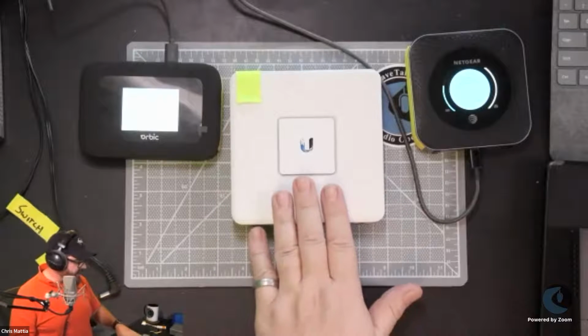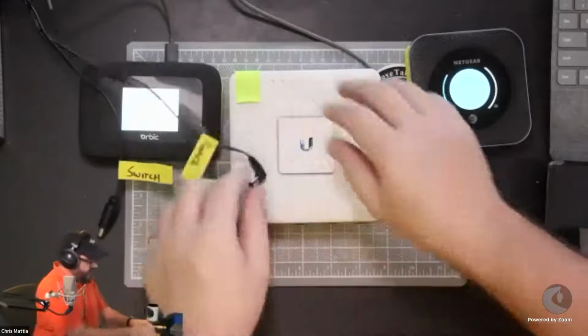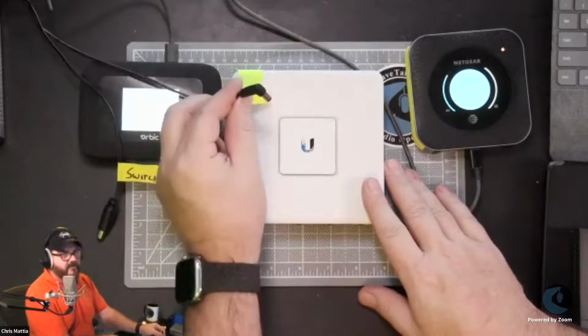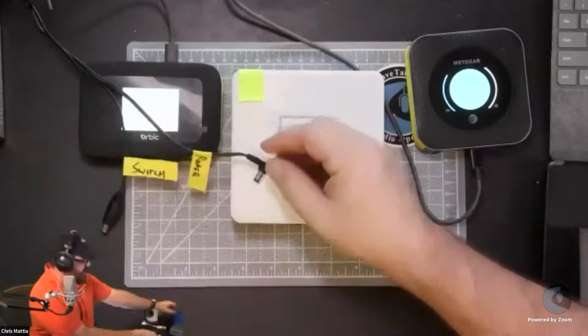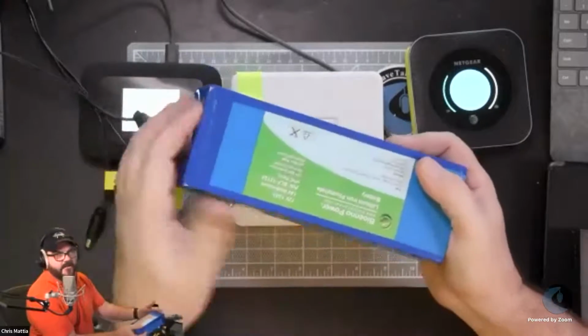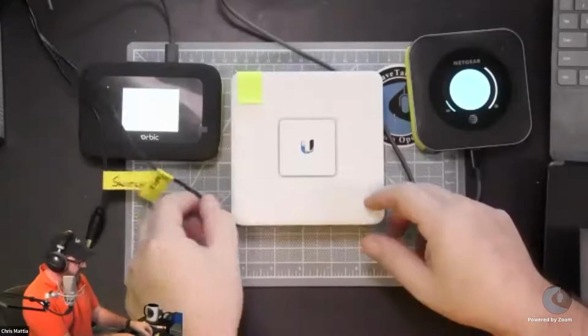So I've got my router, and what I'm gonna do is I'm just gonna power the router. The router here, this one that I use, this one by Ubiquiti, takes a 12-volt power supply. So what this is actually connected to is simply just a Bioenno battery, 12 volts on it. It's a 12 amp hour. This will run this thing all day long.